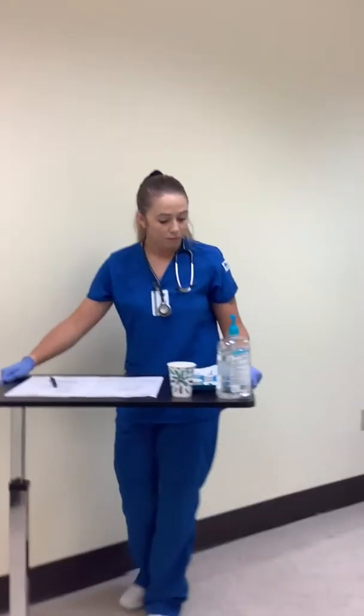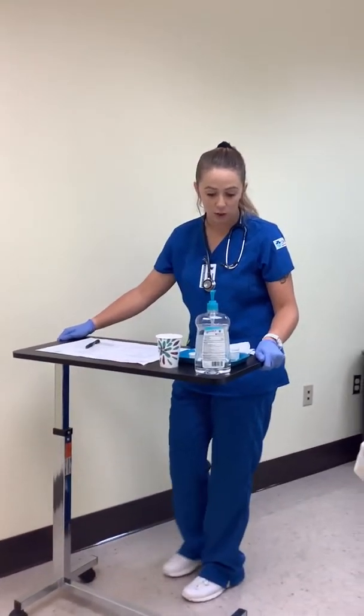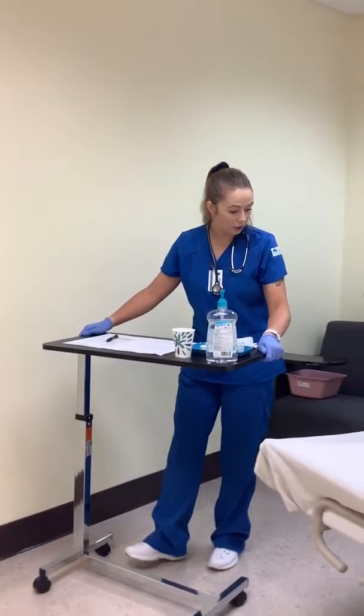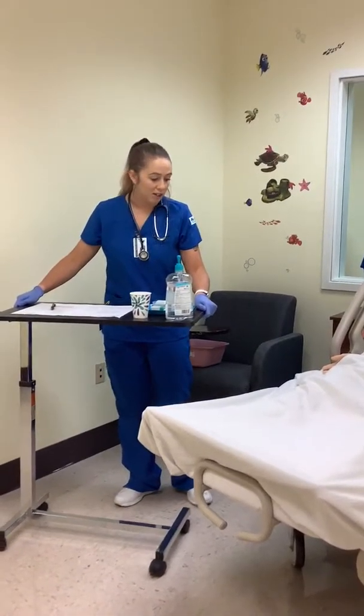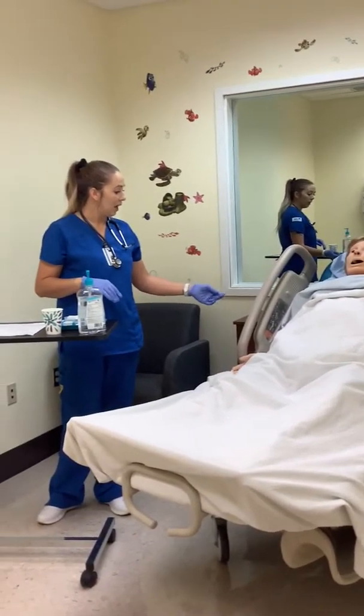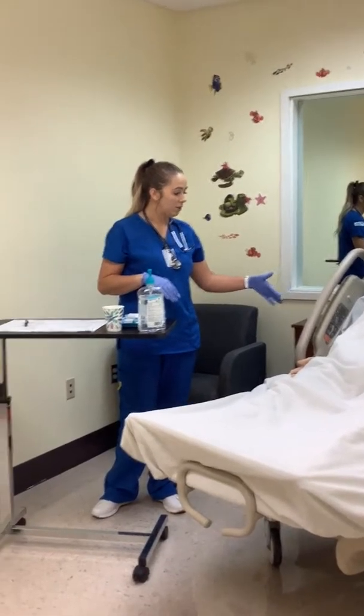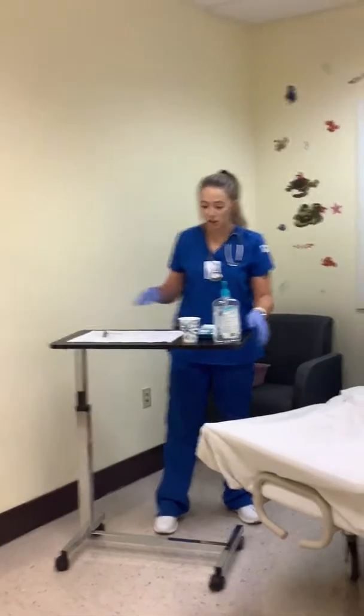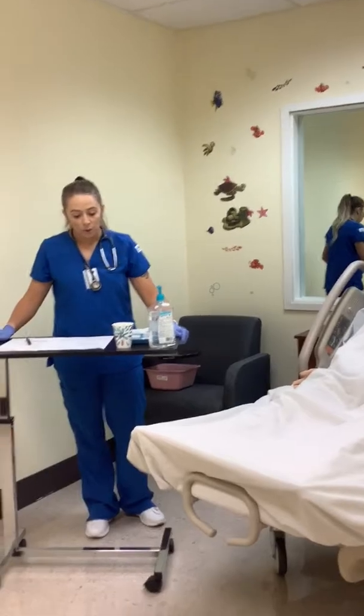Okay, so now I will go into my patient's room, knocking on the door before I enter. And if the patient is laying down in bed, I will go in and I will lift up the bed to where they're sitting, but since she's already in a sitting position, she's fine. So I will walk in.